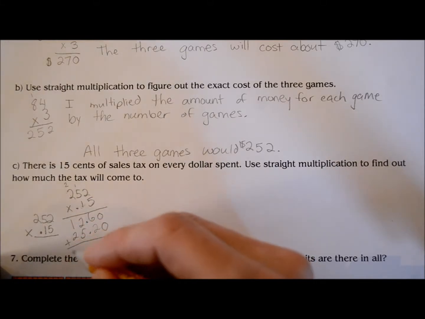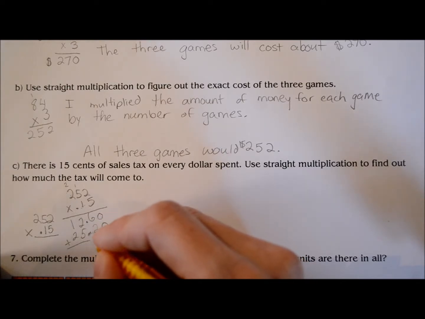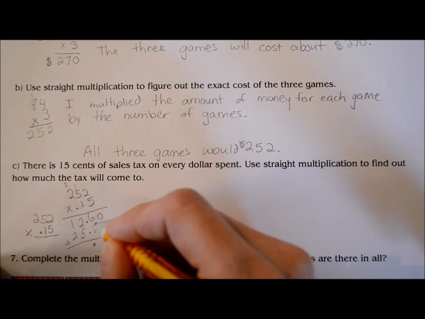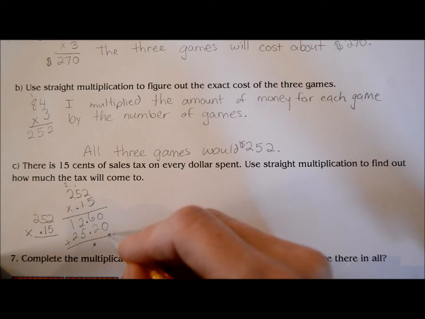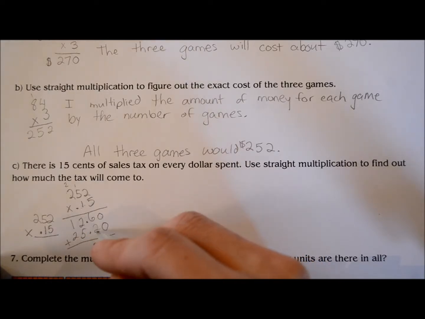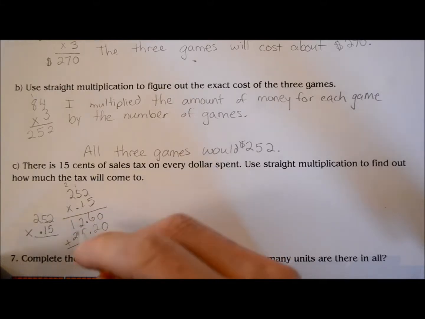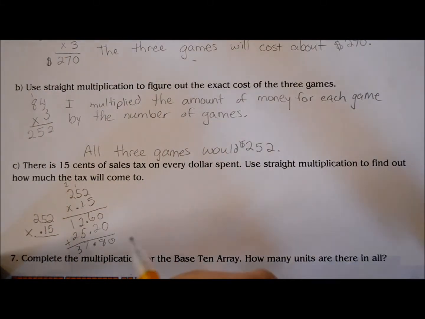Now I just add it up. And I still have my decimals here after 2 places. So 0 plus 0 is 0. 6 plus 2 is 8. 5 plus 2 is 7. And 1 plus 2 is 3. So I'm going to add my dollar sign here.